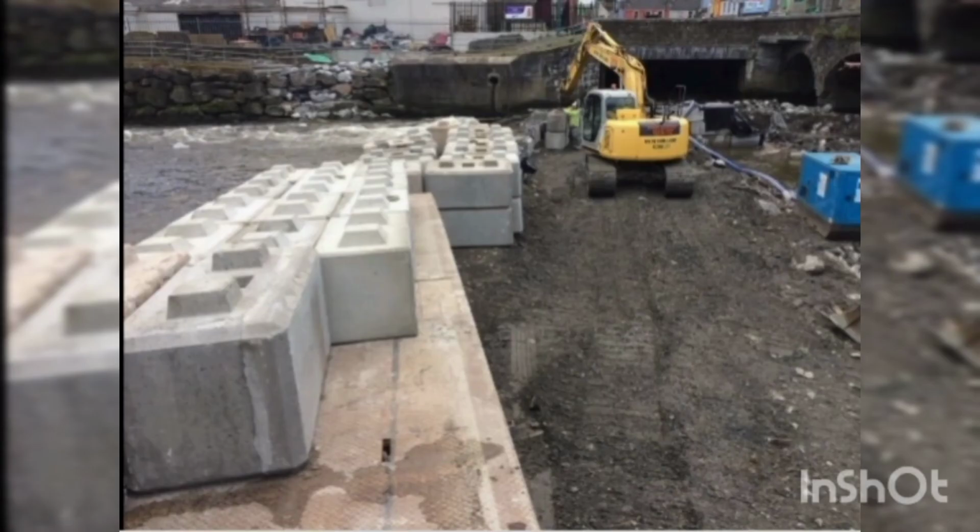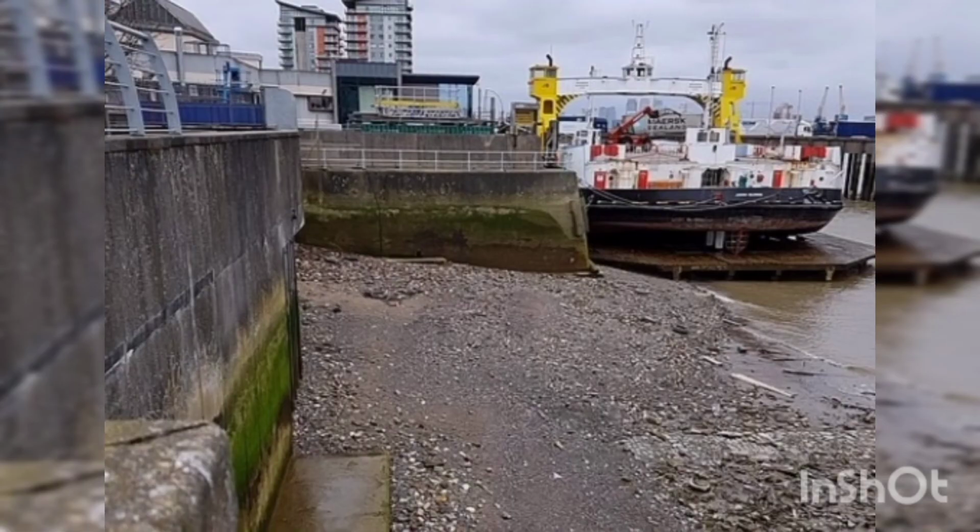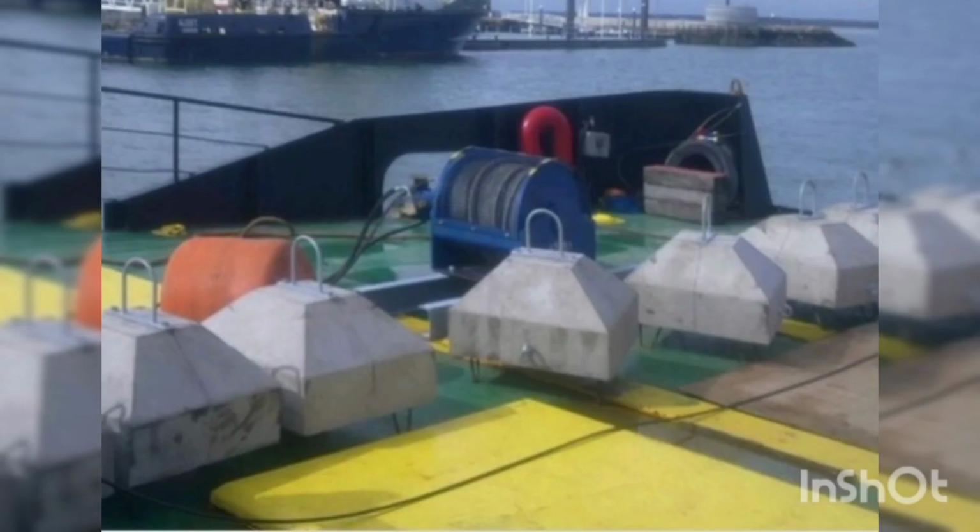Also as a retaining wall, mostly in retaining walls we need heavy weight blocks. These heavy weight blocks are also made of high density concrete. For sea structures, we need to stabilize the structure. We also need some heavy blocks on the structure. These are all made of high density concrete.